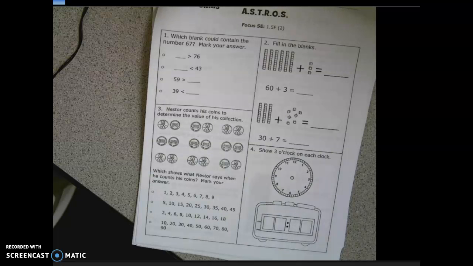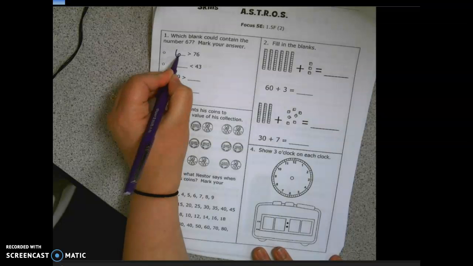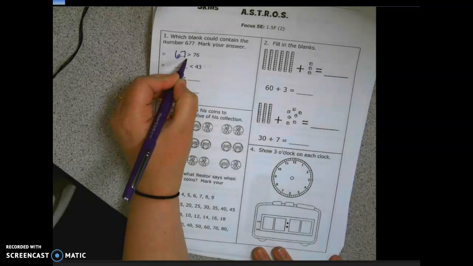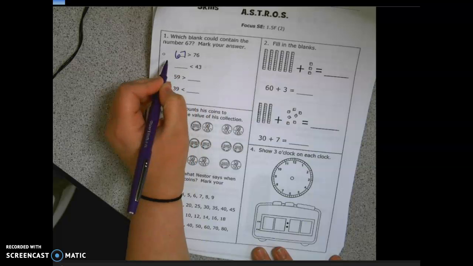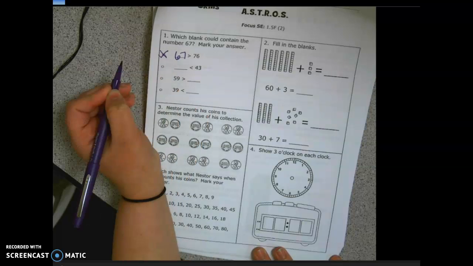Today we're going to be going over 1.5F2. Which number could contain the number 67? Mark your answer. So I'm going to look here and I'm going to say, which one's going to be the number, what could be 67? Well, I know 67 is not greater than 76 because 67 has 6 tens and 76 has 7. So that cannot be the correct answer.